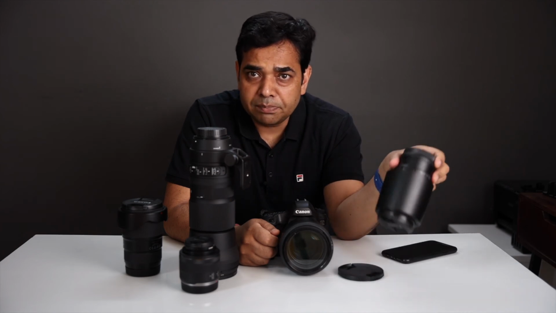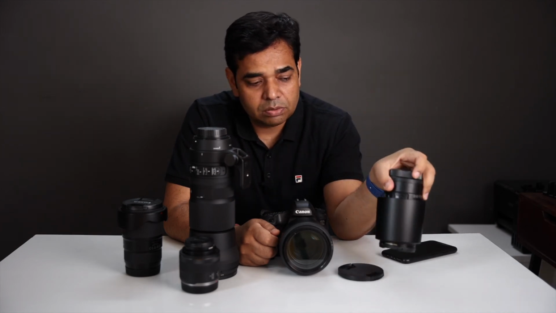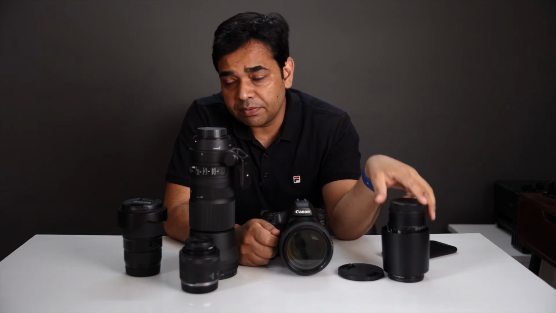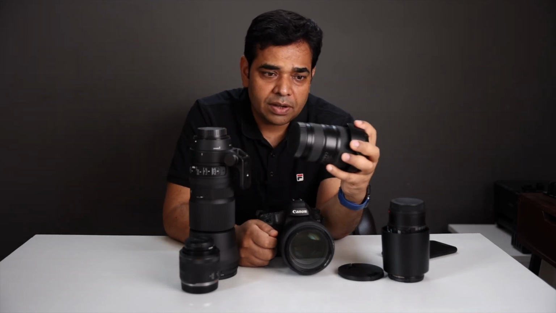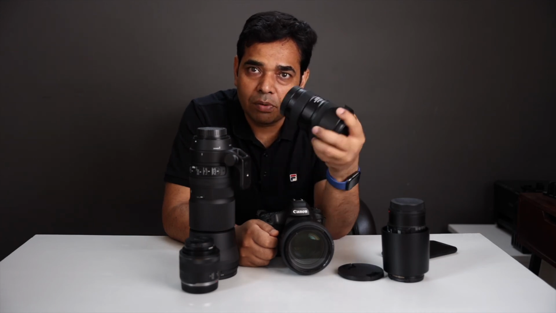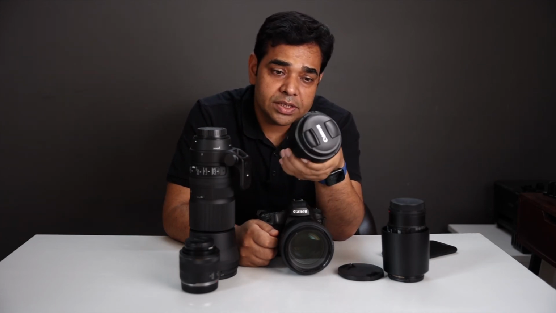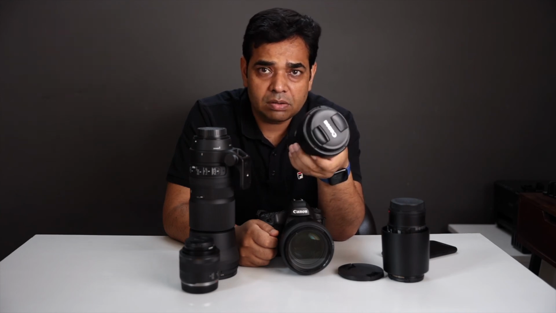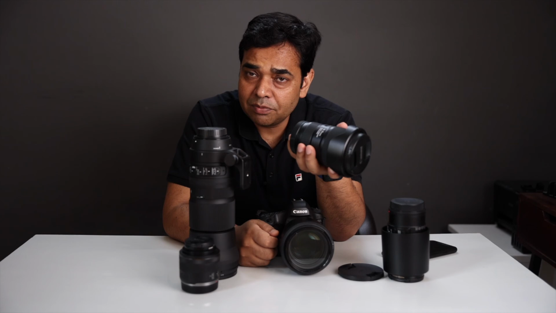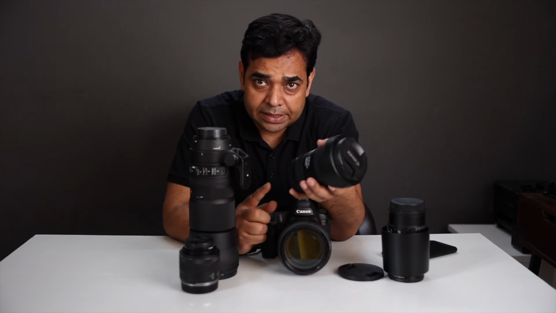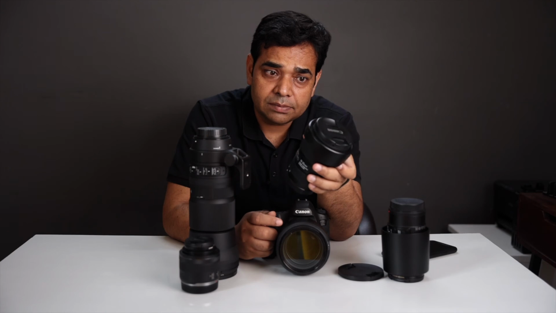Fixed aperture means it doesn't matter if you extend the lens. So let's say you are talking about the 16 to 35 lens that I was talking about. This lens is 16 to 35, but the aperture is fixed at 4. What it means is if I am shooting anything at 16 or 20 or 30 or 35, the aperture will remain at 4. If I set this aperture at 4, it will not increase or decrease. It will remain on that.